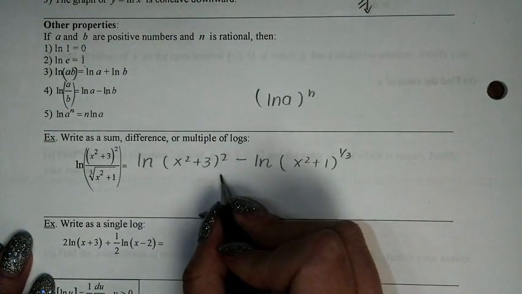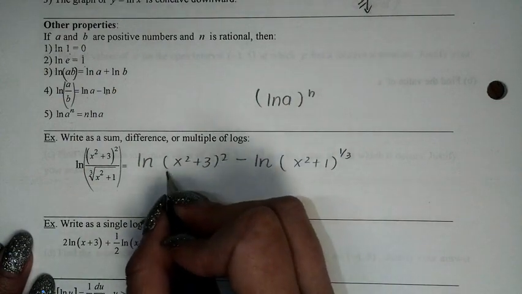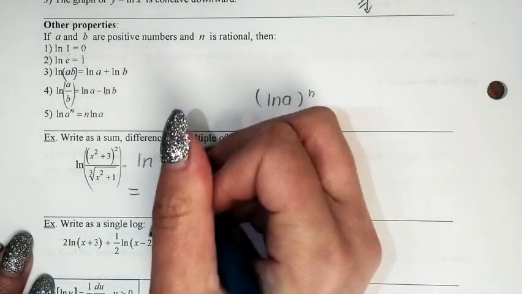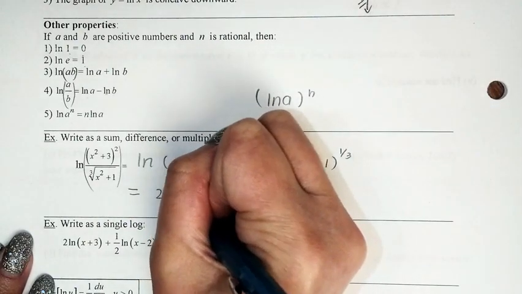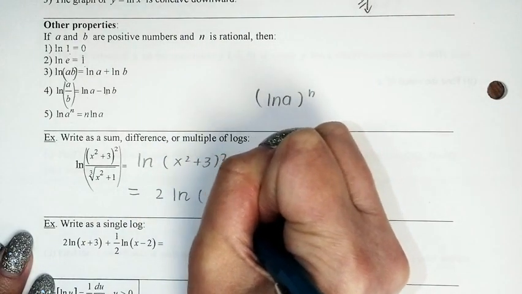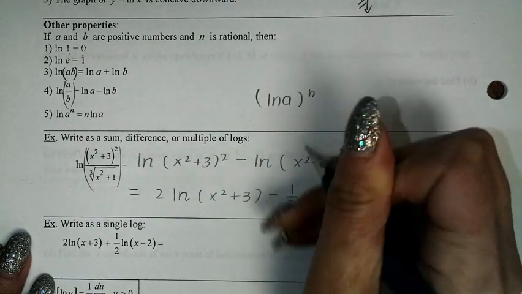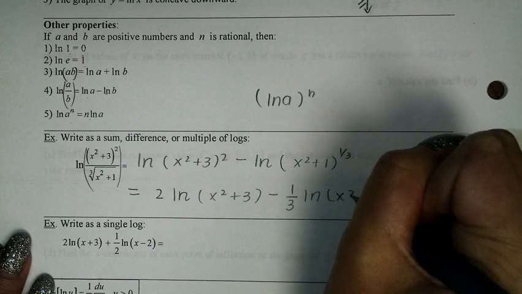But this is not completely expanded because I don't want any exponents. So you use the power property: 2 natural log of (x squared plus 3), and similarly over here, negative 1/3 natural log of (x squared plus 1).